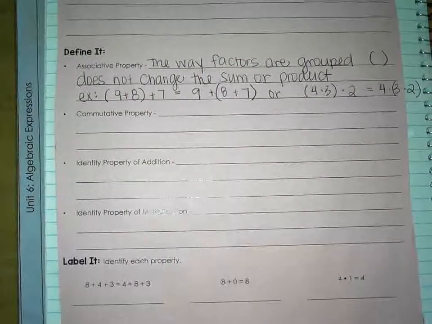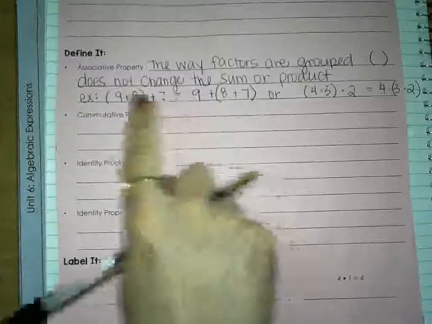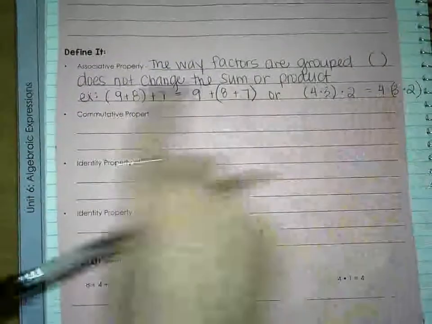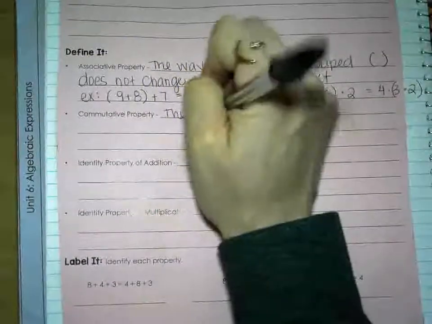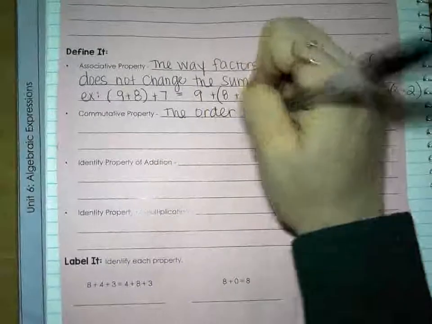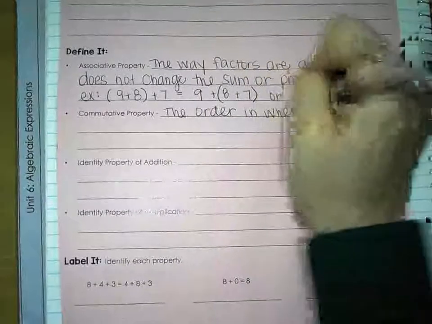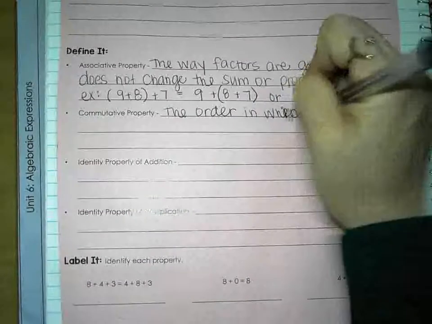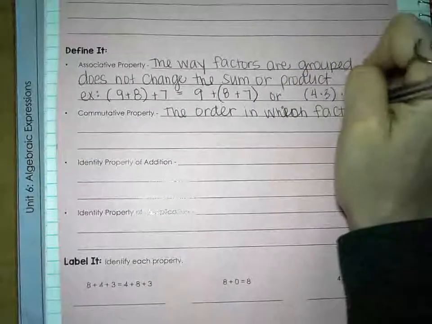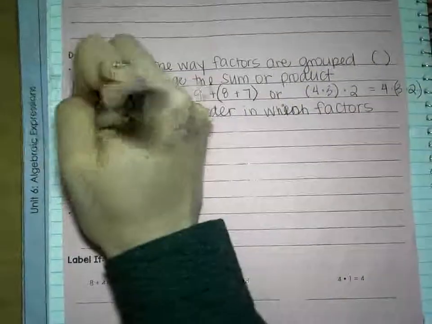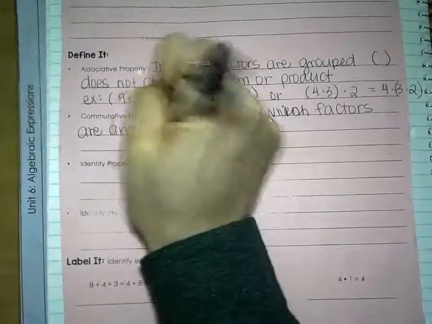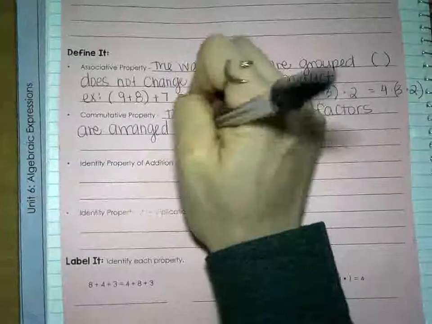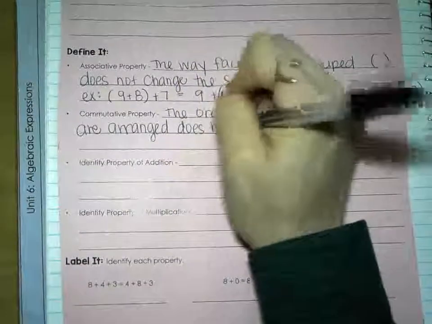So the commutative property, a little bit different. Here my order really didn't change, did it? The commutative property has to deal with the order. So it's the order in which factors are arranged does not change the sum or the product.